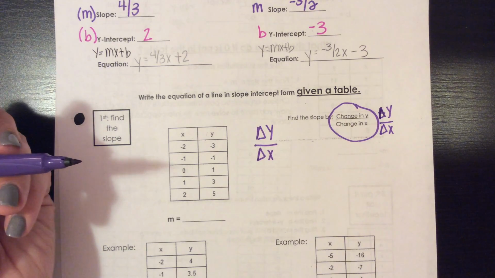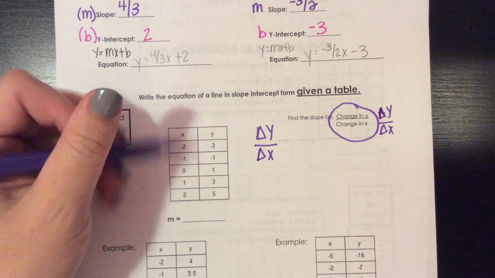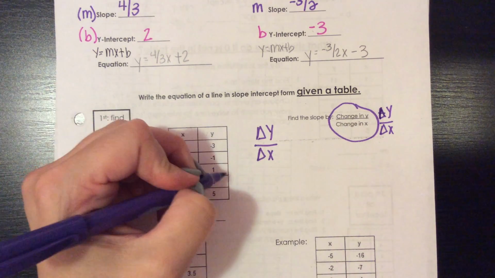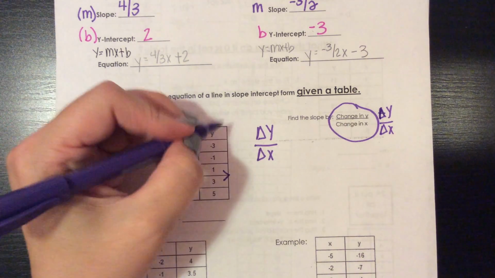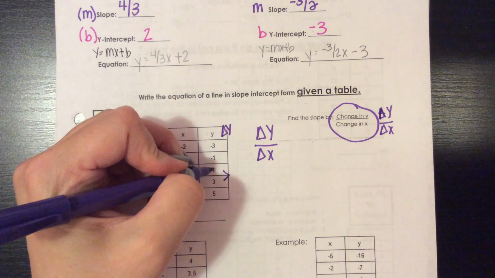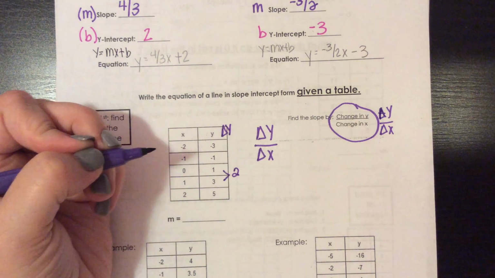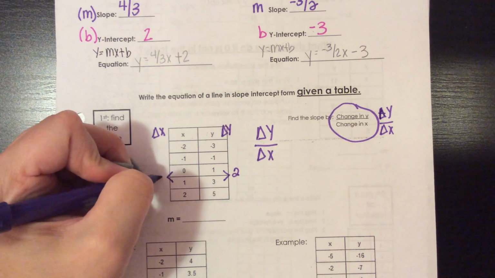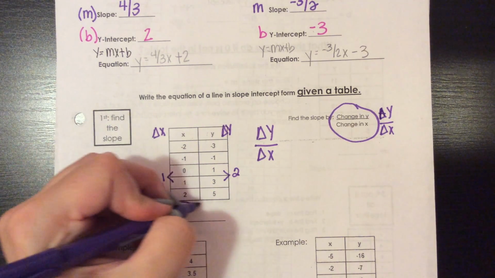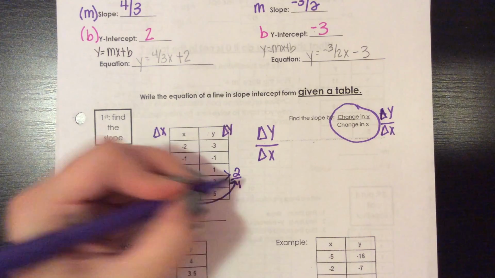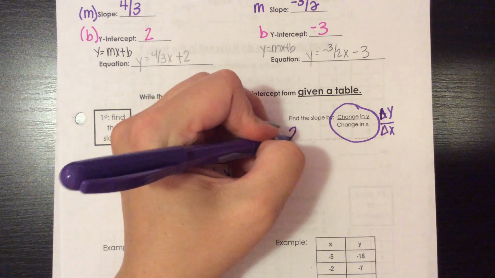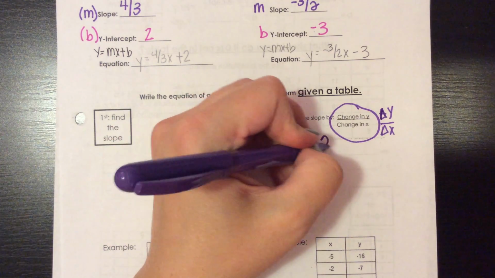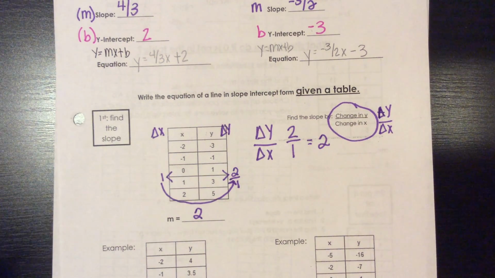So the rate of change is the same throughout the entire table. So you can pick any of the numbers to start out with. I prefer to mess with positive numbers. So my change in y over here to go from 1 to 3 is 2. My change in x over here to go from 0 to 1 is 1. And I'm going to take that 1 and put it under the 2. So my change in y was 2, my change in x was 1, so I know my slope is going to be 2.